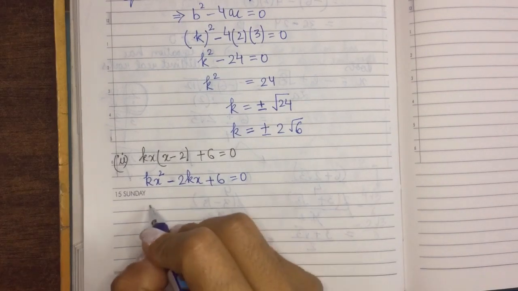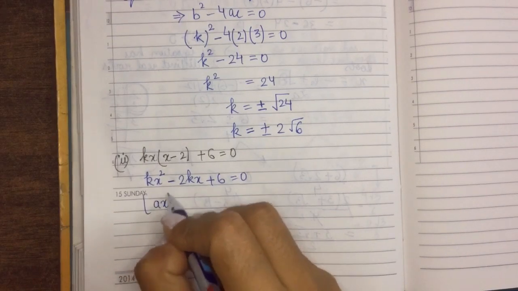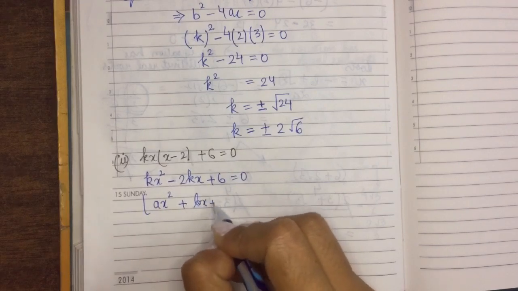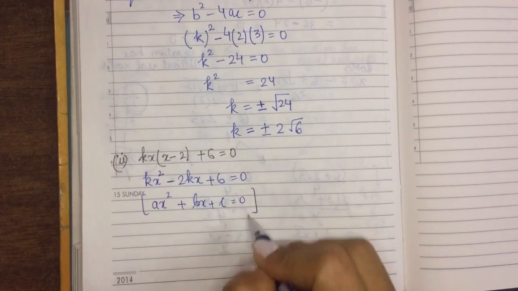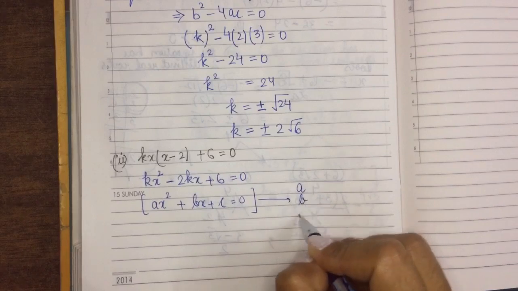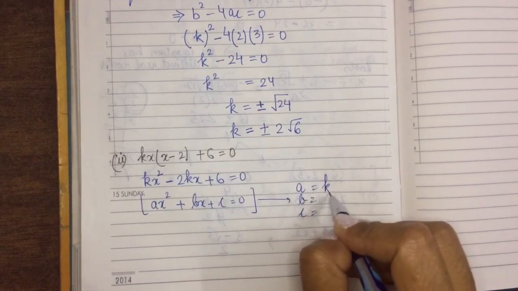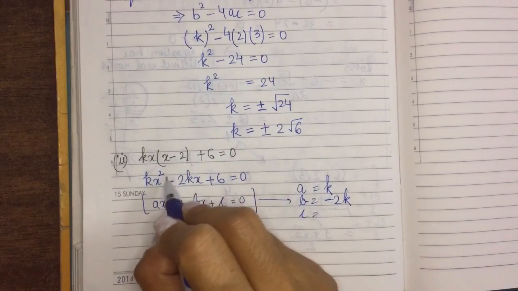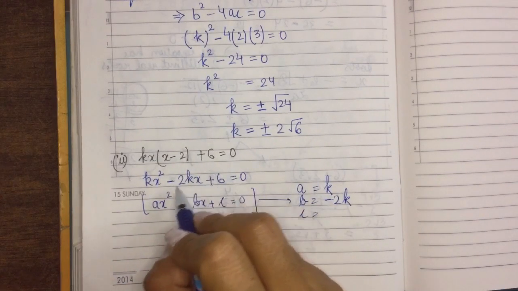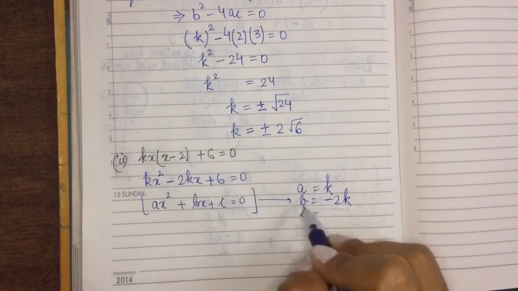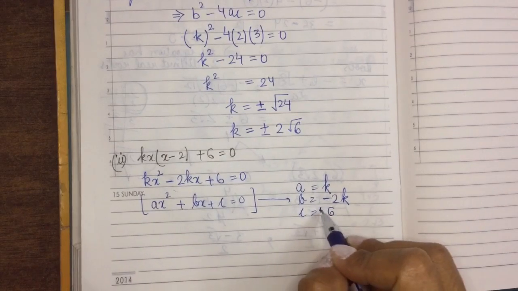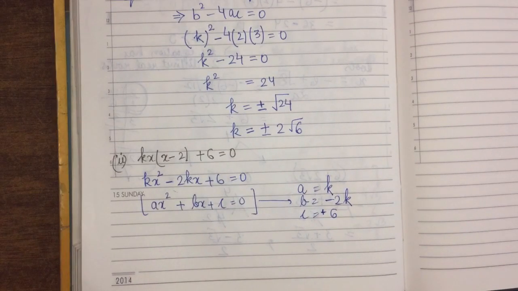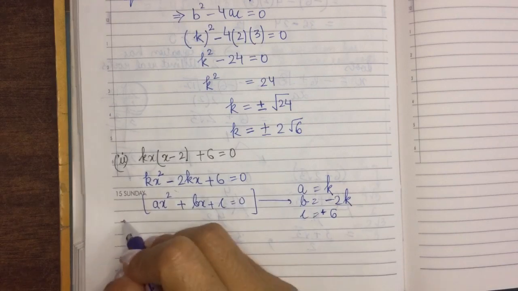Comparing it with the standard form, so the standard form is ax square plus bx plus c equals to 0. We get a, b, c. A is k, b is minus 2k. Remember, you have to take the coefficient of x. So x will be omitted, you take the remaining part. The constant here is 6, positive 6. Now we apply the condition for the equation to have two equal roots.